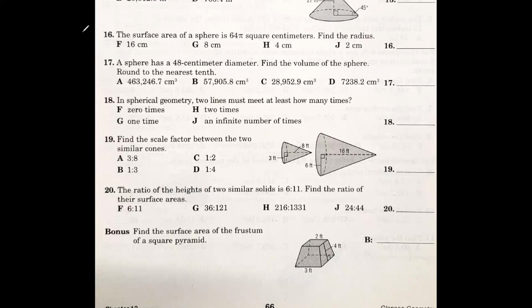On 17, a sphere has a 48 centimeter diameter. Find the volume of the sphere, round to the nearest 10. Wow, so that's the diameter. That means that the radius is going to be half of that, which is 24. So they want the volume. Volume of a sphere is 4/3 pi r cubed. Plug it in.